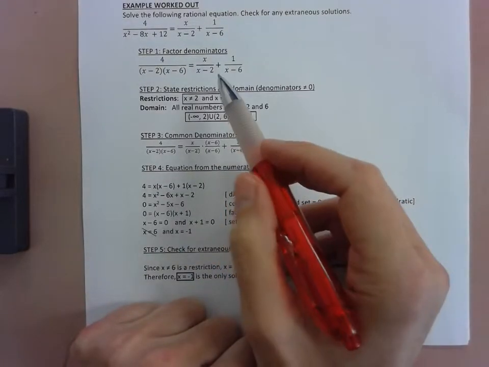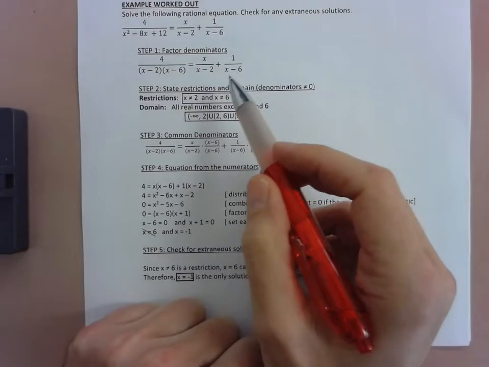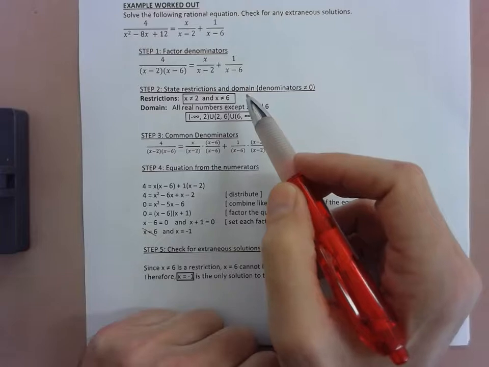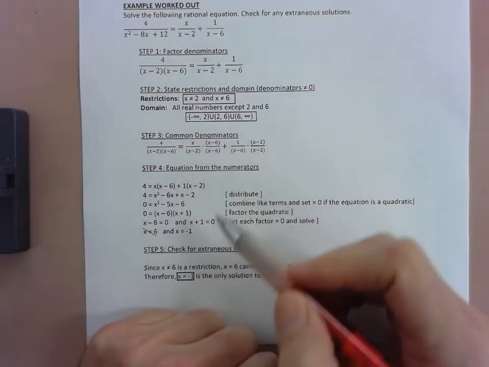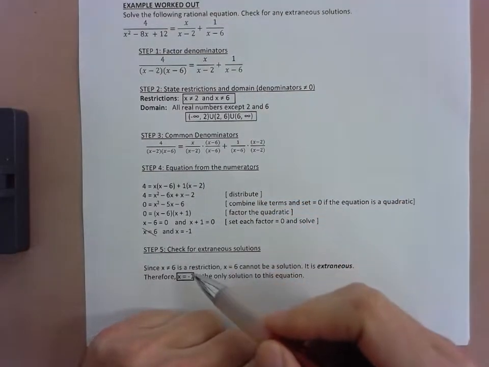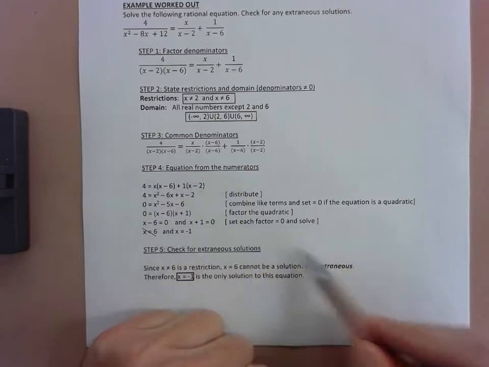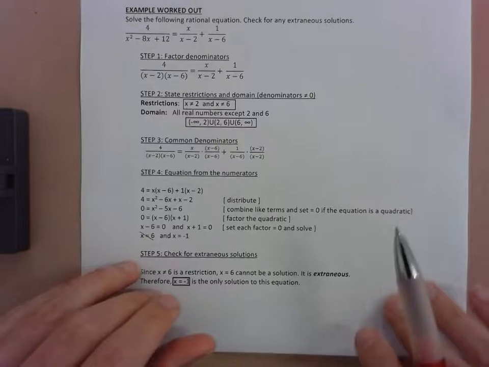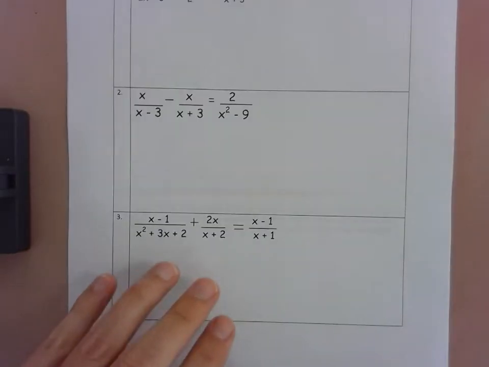Because if I plug 6 into here, I'm going to get an error message. And I can't really solve an equation that has an error. We can't divide by 0. So the only real solution is x equals negative 1. So we consider that 6 an extraneous solution. So let's get into the examples.